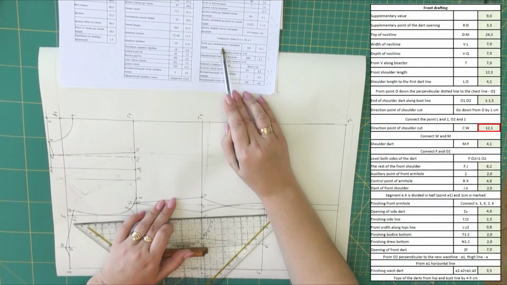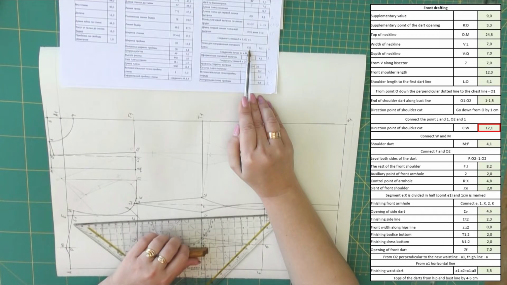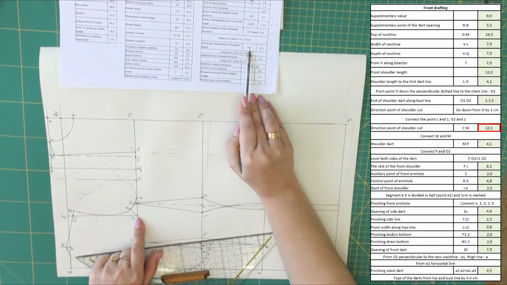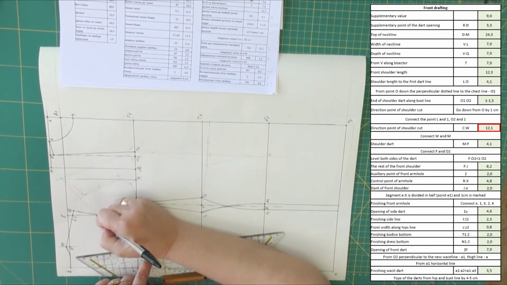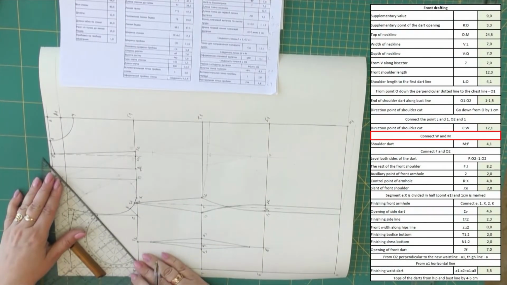Point for shoulder cut direction. I mark the segment C to W equals 12.1 centimeters from the point C upward and connect the points W and M with a line.